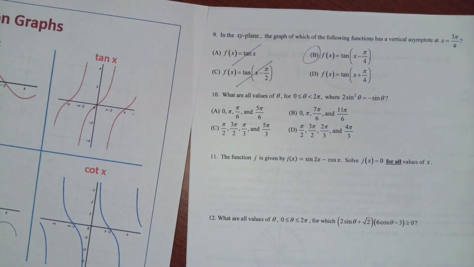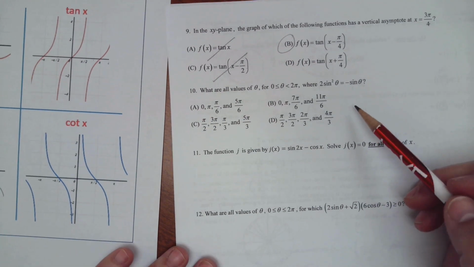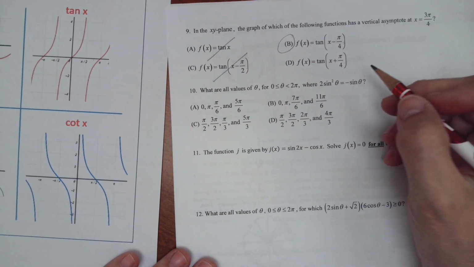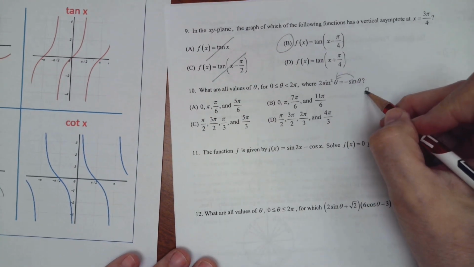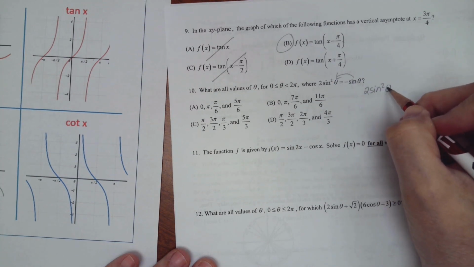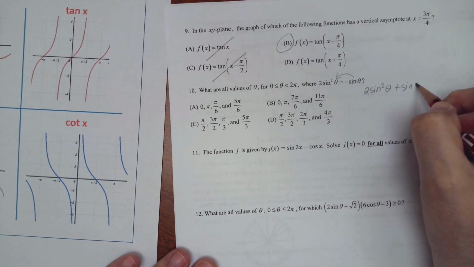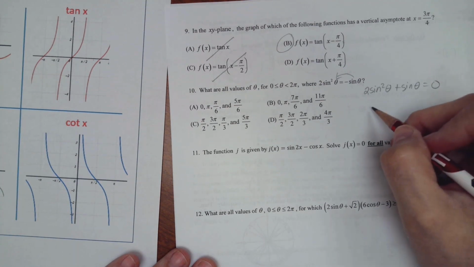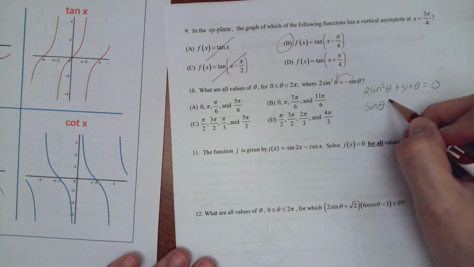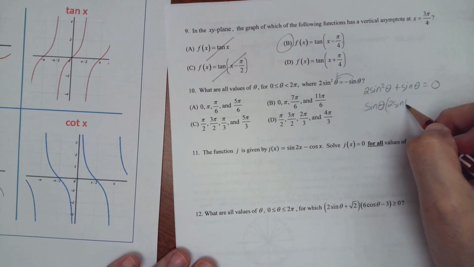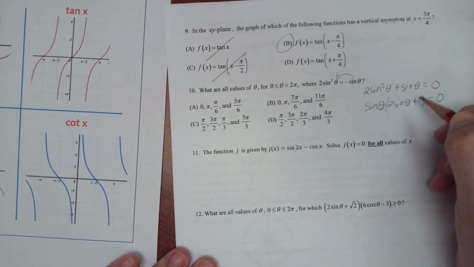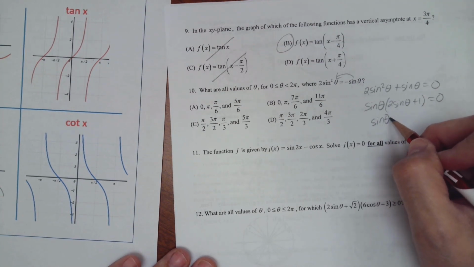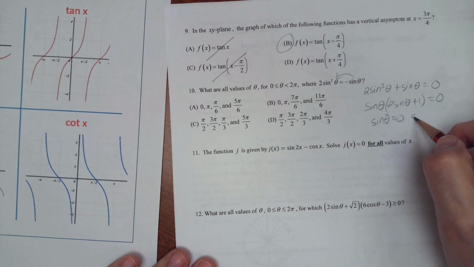All right, let's see. So this guy, I'm solving this. So I'm going to bring this over to the other side. So I get 2 sine squared plus sine equals 0. So I'm going to factor a sine out, which leaves me 2 sine plus 1. All right, so I got the sine is equal to 0, and then this would produce sine equals negative 1/2.